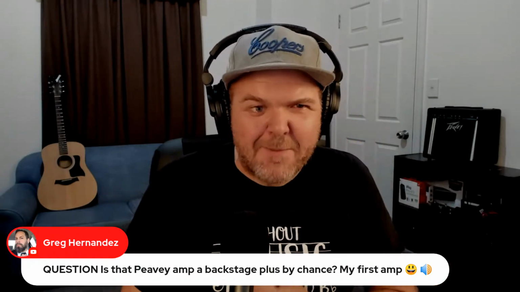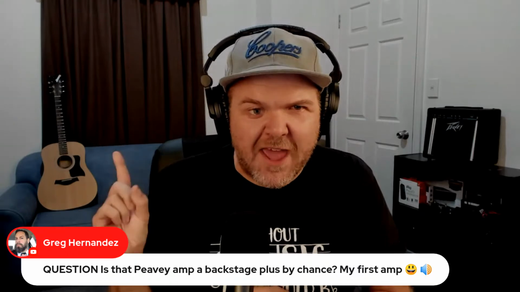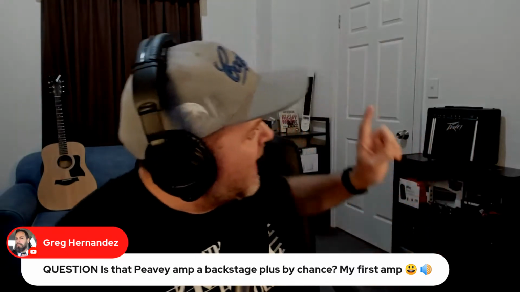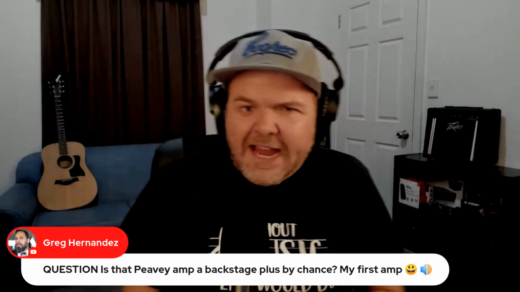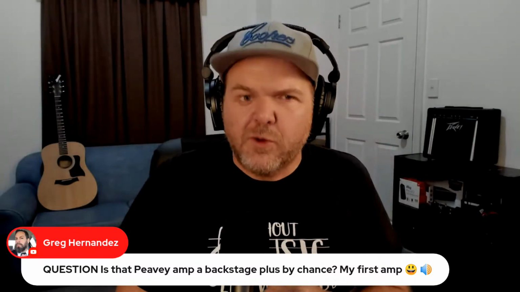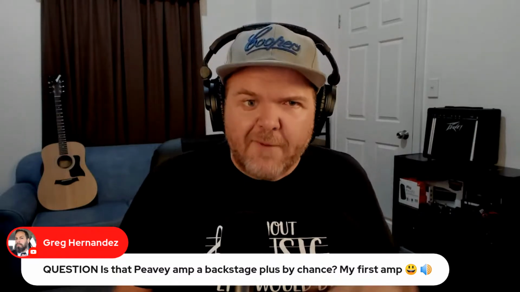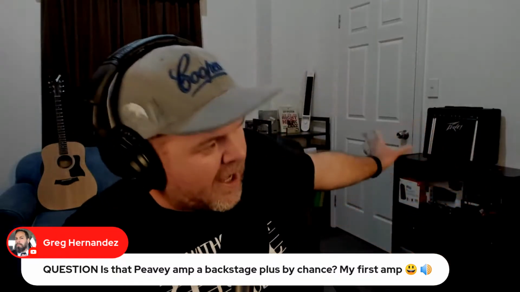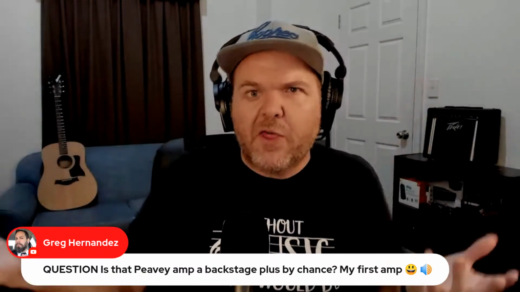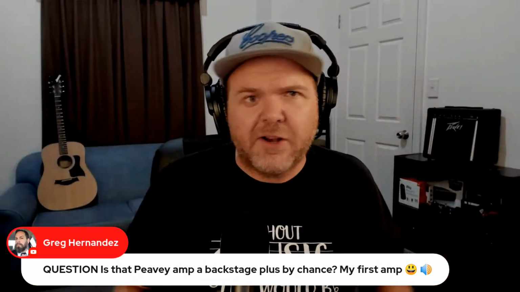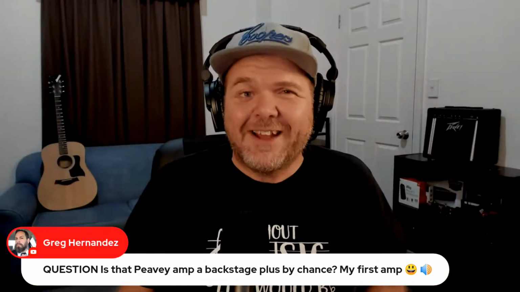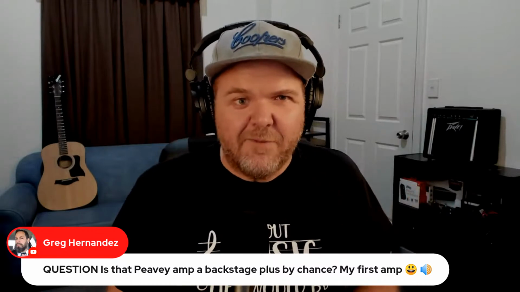Is that a PV amp, a Backstage Plus by chance? My first amp. That one, the PV amp, it's actually a Rage. It's a Rage 158, my friend. And yes, it was my first amp. I found it in the shed. It's a bit rusty. You can't see the condition from here, but I thought I'd put it there for a bit of background because I don't use guitar amps anymore. Everything I do on guitars is using a virtual amp sim.